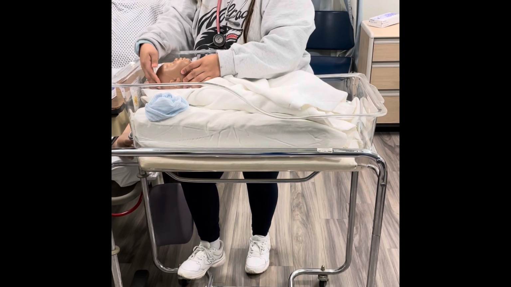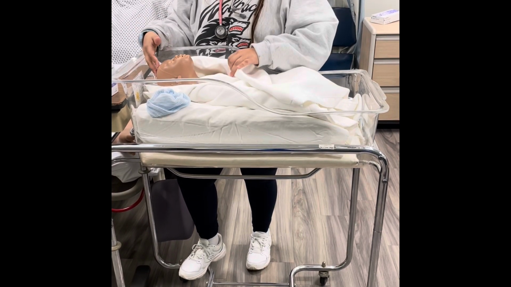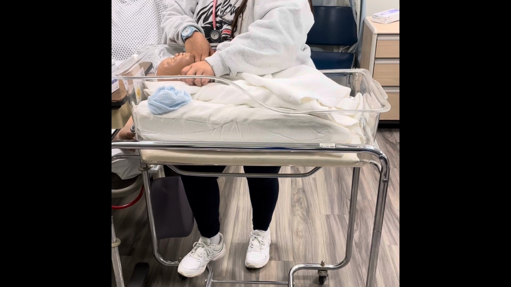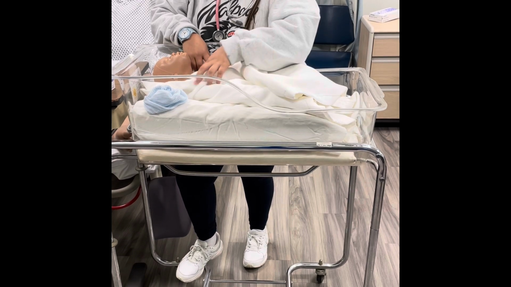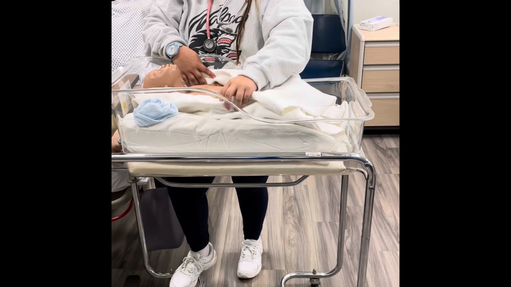All right, I'm going to check their face for symmetry, full and normal. I'm going to check their skin. Now we're moving down to the neck, which I already told you about, and then down to the chest. We're going to look at the extremities.